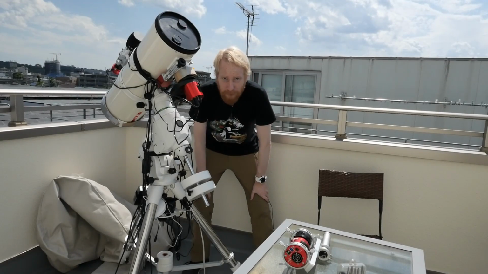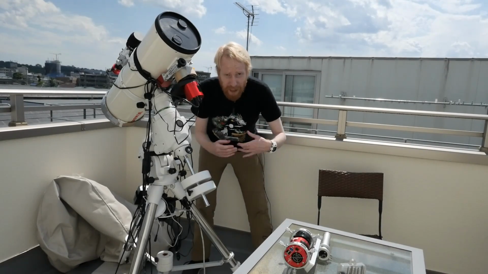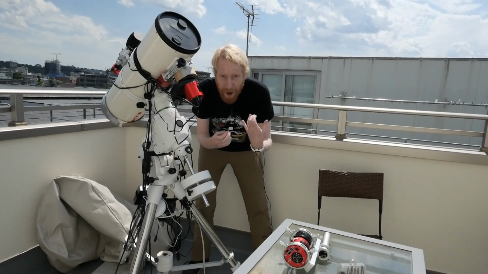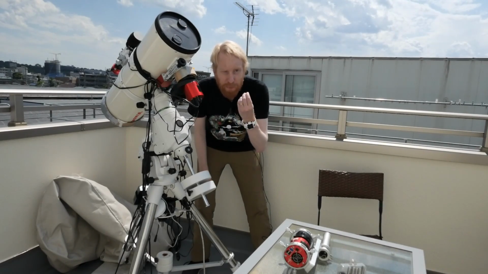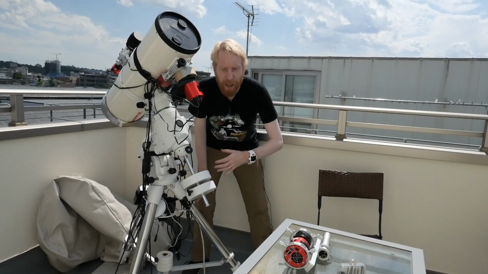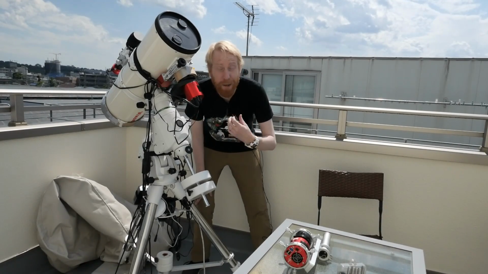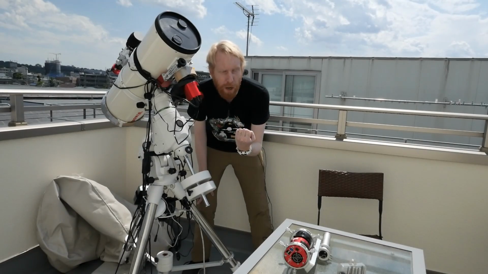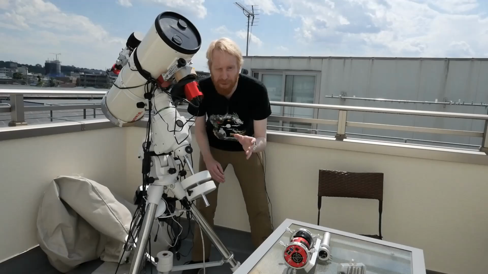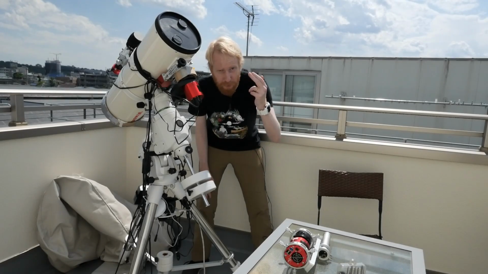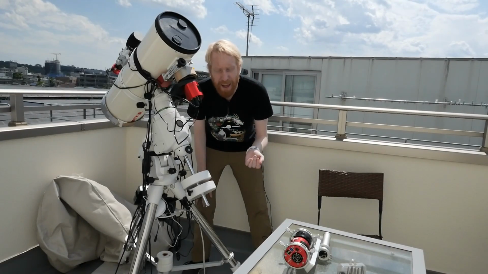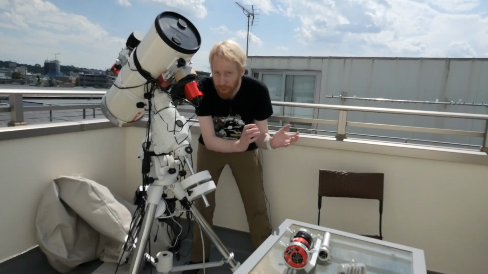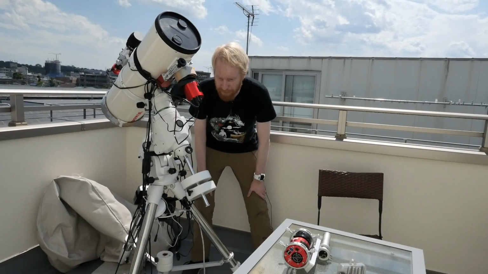Due to what they're actually made of, they emit at specific wavelengths, like the wavelength of hydrogen alpha, oxygen 3, or sulfur 2. Both hydrogen alpha and sulfur 2, from a visual point of view, are in the red spectrum, and oxygen 3 is in the blue-green spectrum.